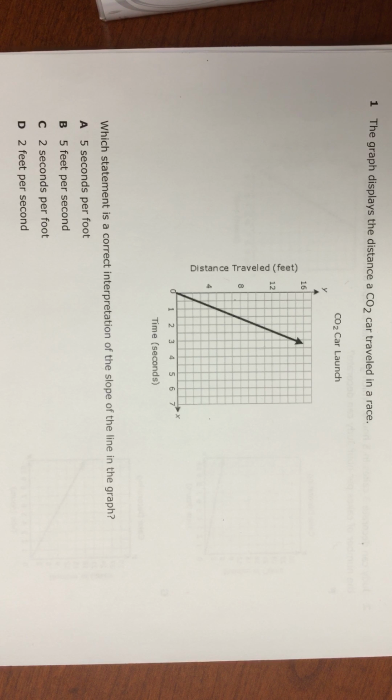A. 5 seconds per foot. B. 5 feet per second. C. 2 seconds per foot. And D. 2 feet per second.